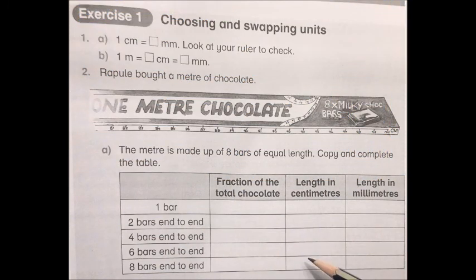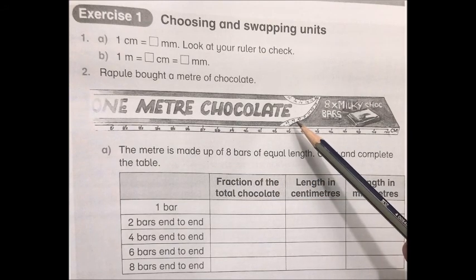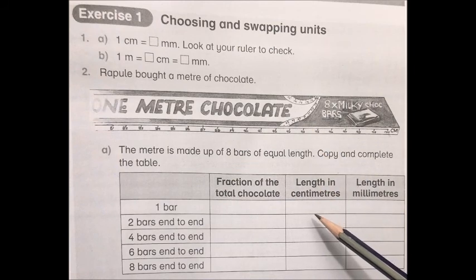When you are done, you have to complete the next column, which is length in centimeters. So remember, this chocolate was given in meter. Now you have to take those fractions and determine what will the length be in centimeters. And after that, you convert it to the length in millimeters. So you have it in meter, now centimeters, and then millimeters. You do not do number 2B, so you can just ignore that question in your books.